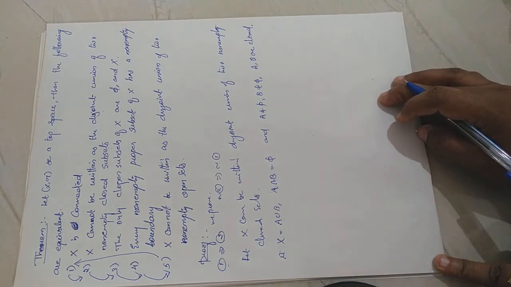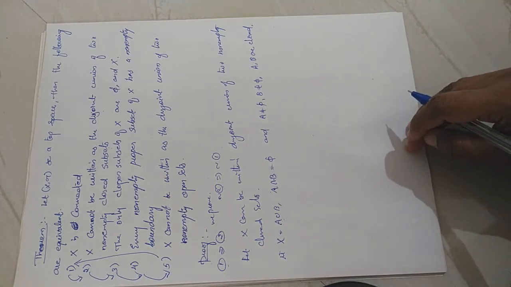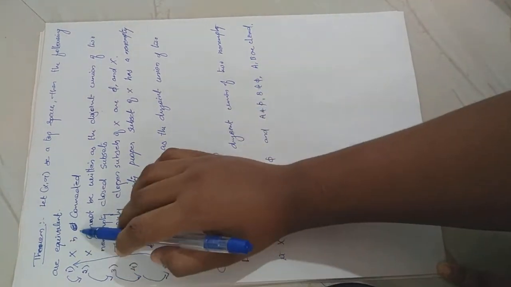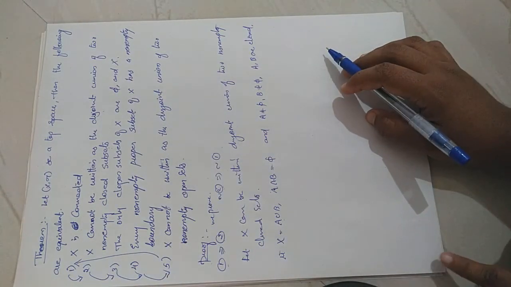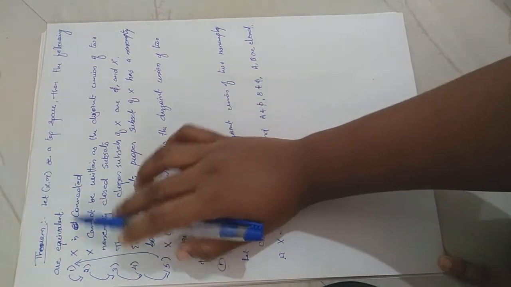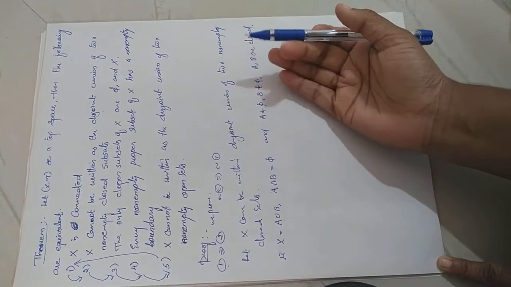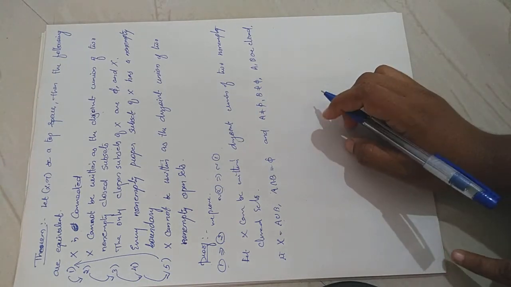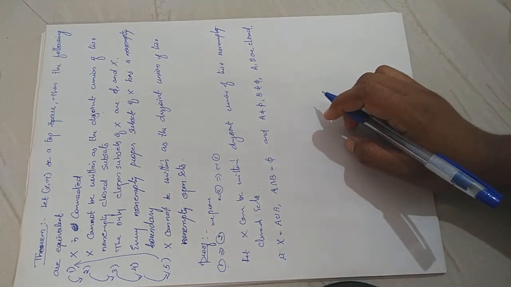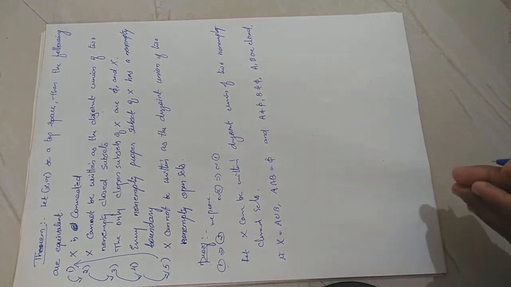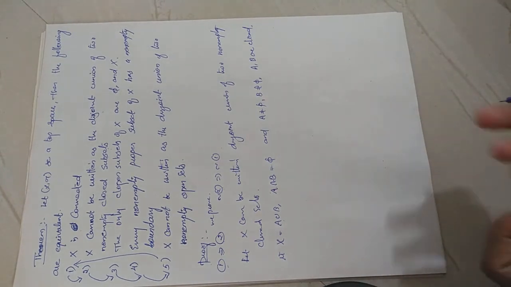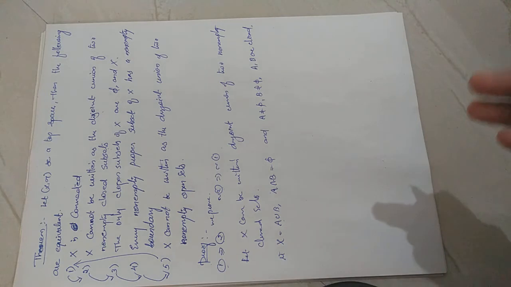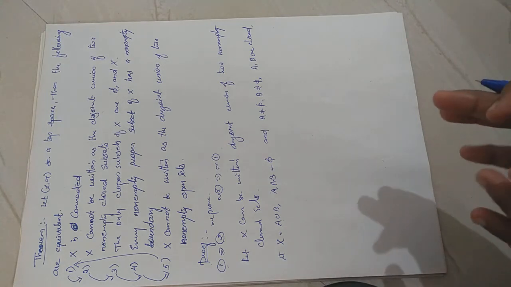Now we want to prove negation 1. What is negation 1? X is connected is the first statement. Negation of 1 means X is not connected. We want X is not connected. For that, when a set is not connected, by definition, it means it can be written as disjoint union of two sets A and B such that A closure intersection B closure equal to empty, which is the definition of a disconnected set.